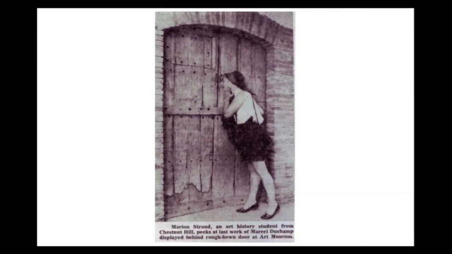And so what Marion would have seen by peeking into those holes in the central part of this old wooden door is this scene.